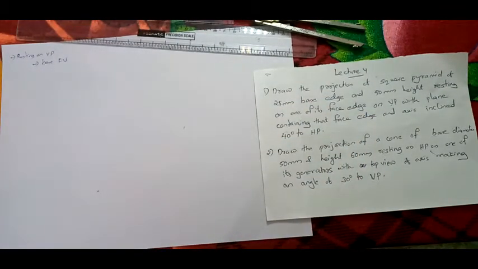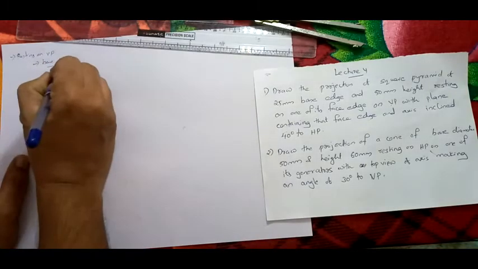We'll see that later. The thing is, first you have to see whether it is resting on VP or resting on HP. Mainly you have to focus on two things. First is whether it is resting on HP or VP. Resting on HP means the base is visible in the top view, and resting on VP means the base is visible in the front view. So here the base is visible in the front view. So base on front view, first thing.